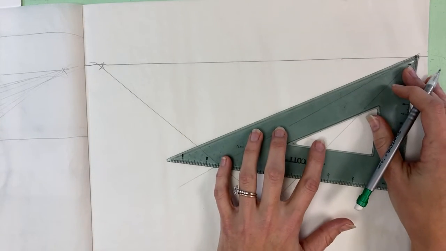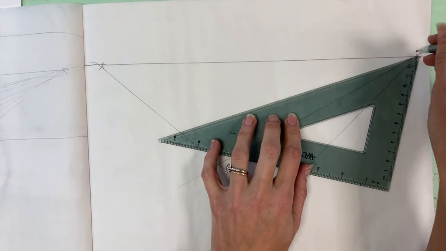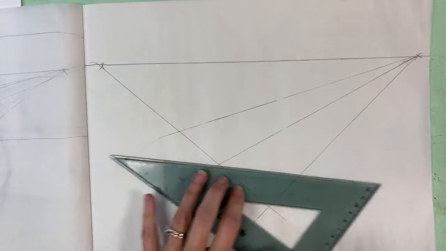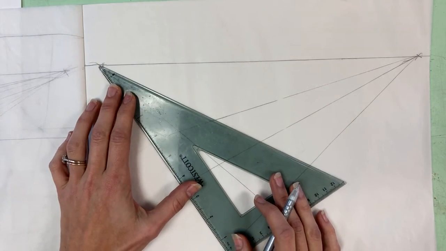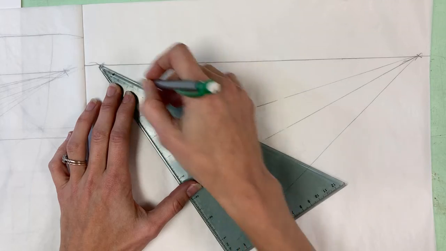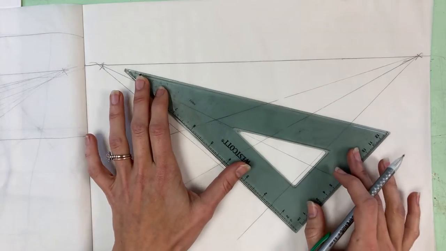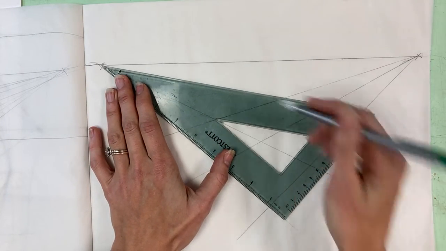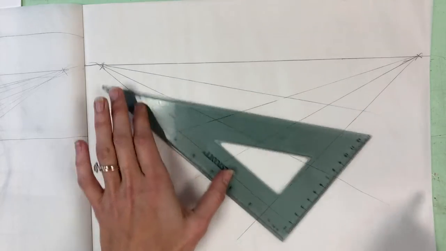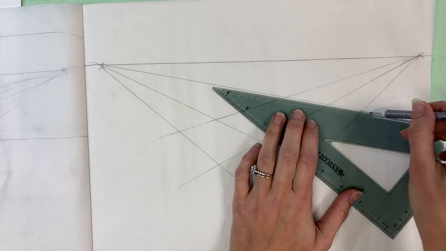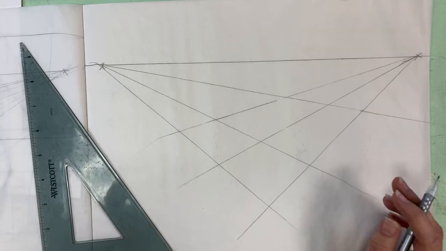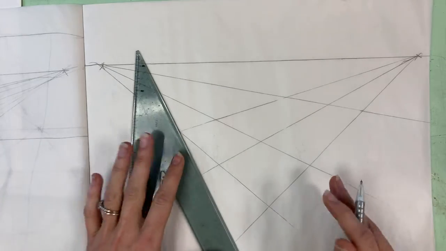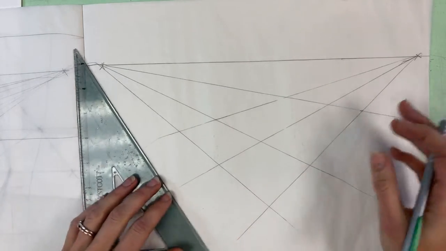I'm going to do a third one, because I think it's important.